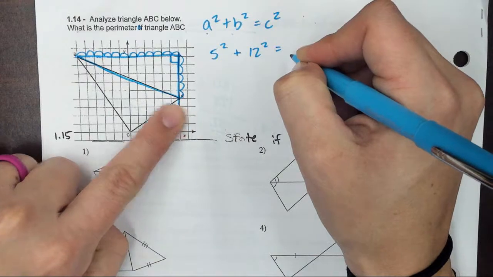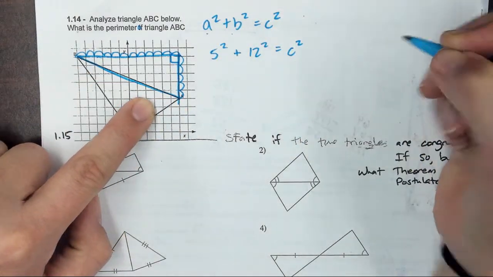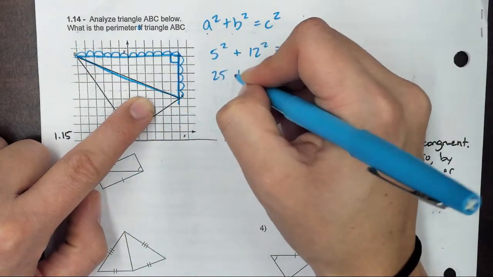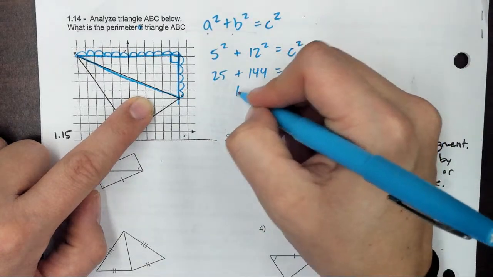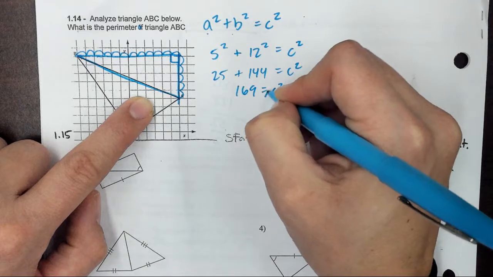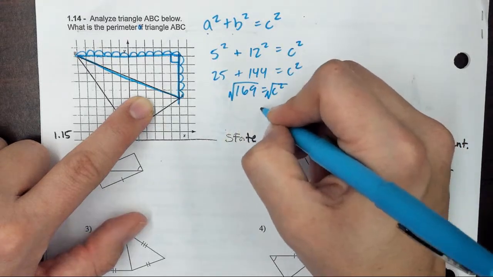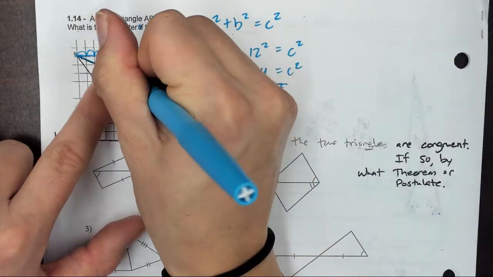And I'm trying to find c, which is this side. 5 squared is 25, plus 144 is equal to c squared. Add those together, it's 169, square root. And c is nice and pretty, it's 13. So the distance of AB is 13.